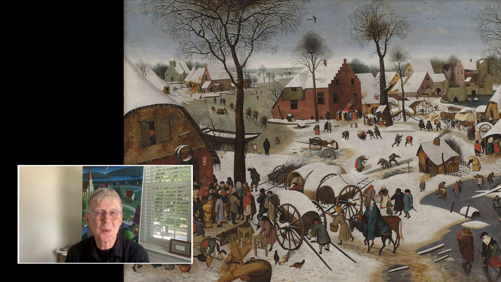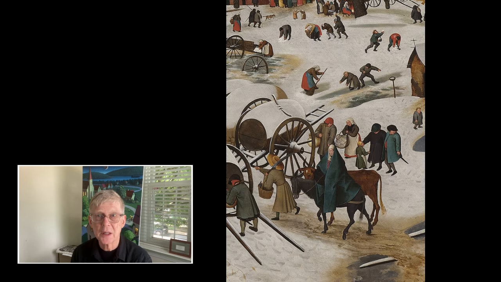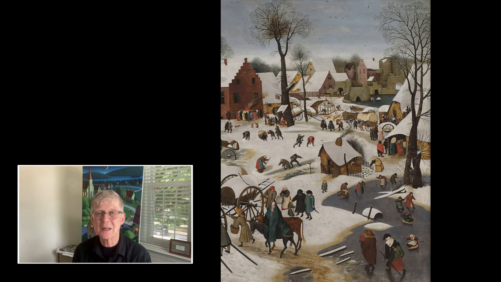Well, here's another example. Now, this is probably the earthiest and the most realistic of all the so-called visionary things that we'll look at. This is called The Census at Bethlehem, and it's a scene from the Bible. It's one of the most spiritual scenes from the Bible. It's Christmas Eve, and Joseph is leading Mary into town, and she's on the back of this donkey. And they're in the lower center of the picture. But he's placing this scene in a contemporary Dutch town, a very contemporary Dutch reality.